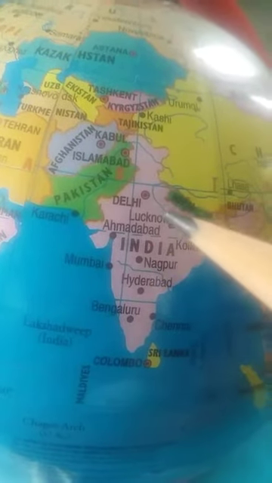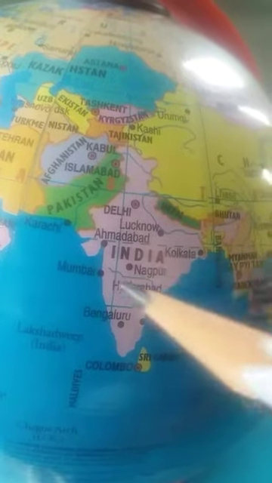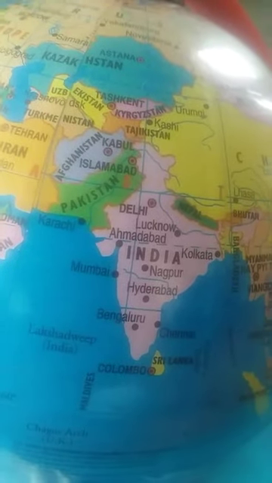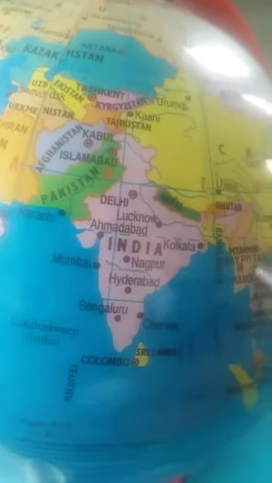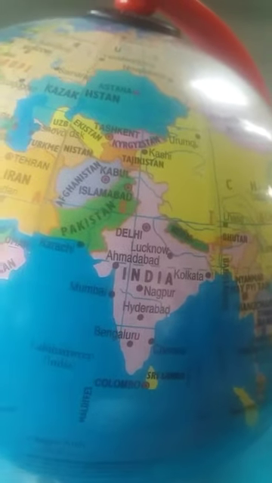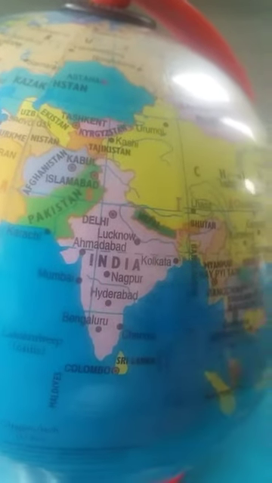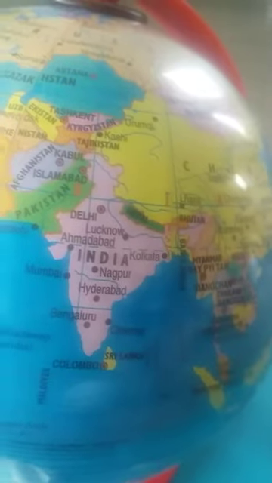Delhi is located at 28 degree 36 minute 50 second north latitude and 77 degree 12 minute 3 second east longitude. That means Delhi in India is located in the northern hemisphere and in the eastern hemisphere. So while describing the location of Delhi, we have to remember that.